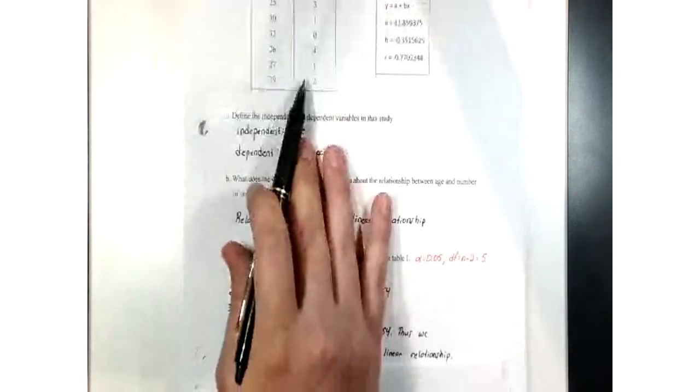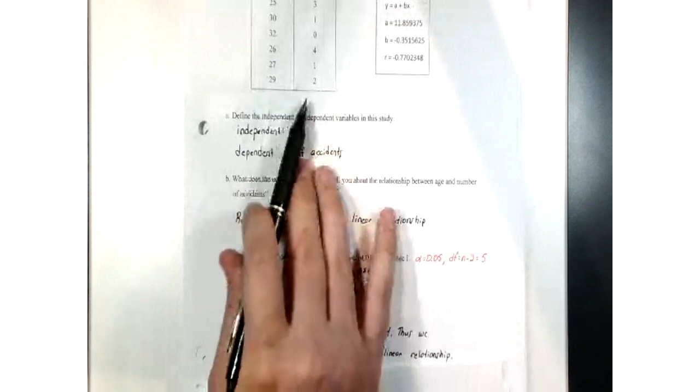That's just how it is in simple linear regression because there's two variables we're using. There's driver's age and number of accidents. So we have to take both of those variables into account. So that's why it's n-2.